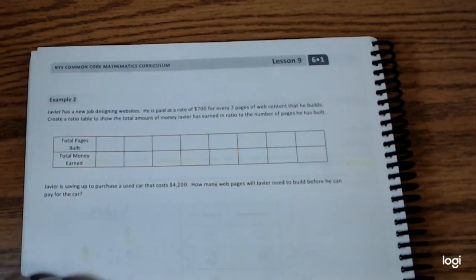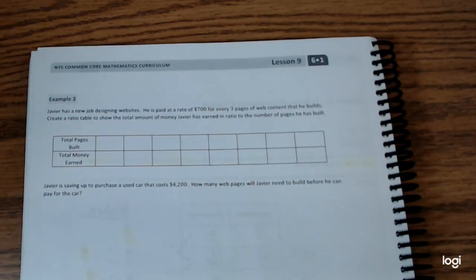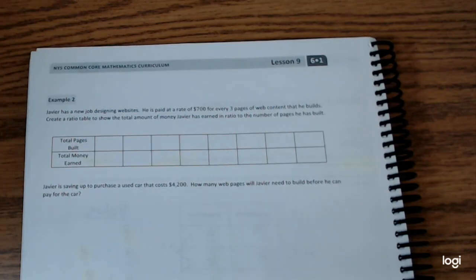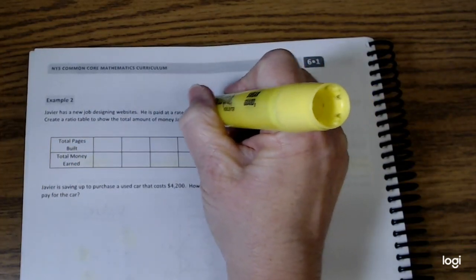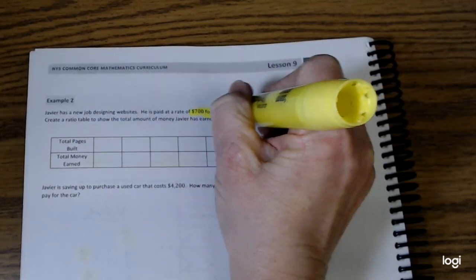Let's read our situation and see if we can find the ratio. Javier has a new job designing websites. He is paid at a rate of $700 for every 3 pages of web content that he builds. Create a ratio table to show the total amount of money Javier has earned in ratio to the number of pages he has built. Okay, I see the ratio right here. He's raised $700 for every 3 pages.